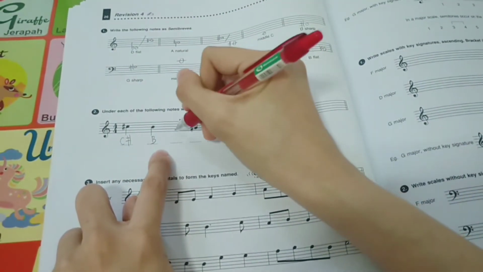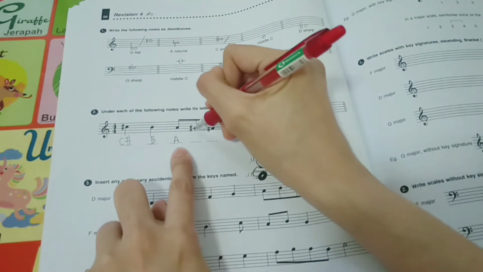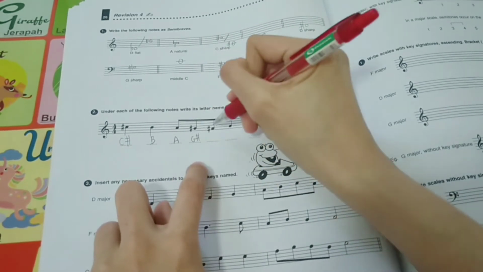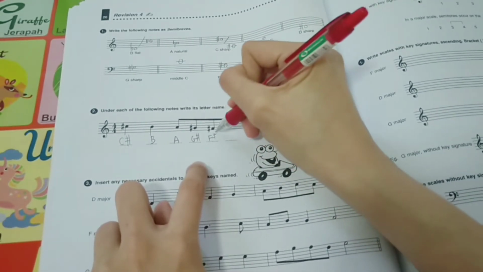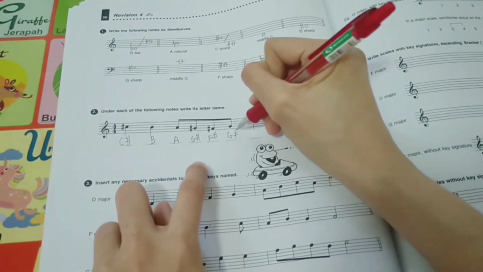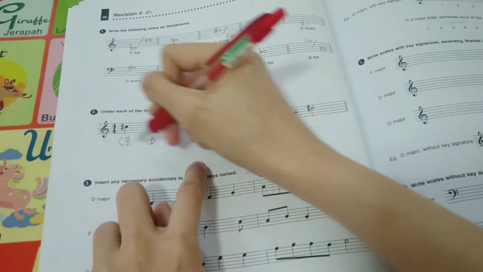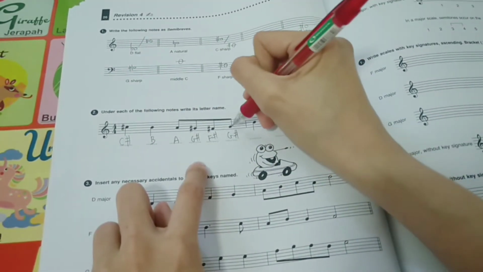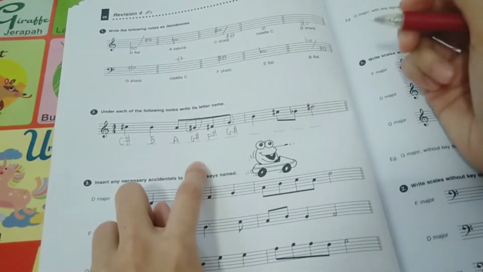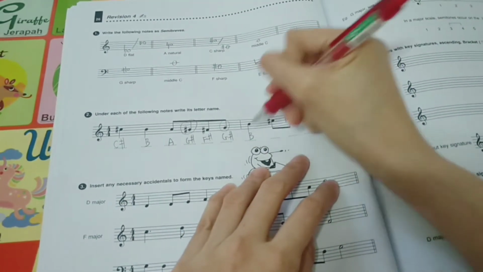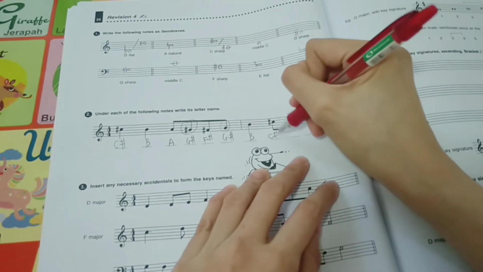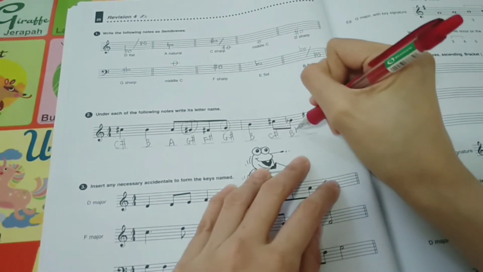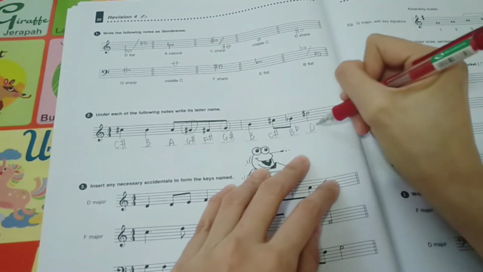So this is B, this is A, this is G sharp, this is F sharp, and this is also G sharp. So be careful that this is the same bar. This is G sharp, this is definitely also G sharp. B, C sharp, B flat, D sharp.